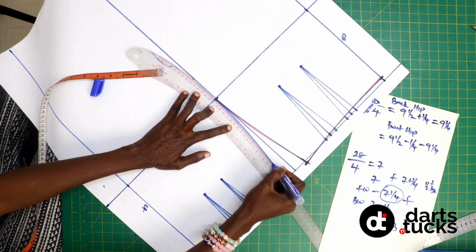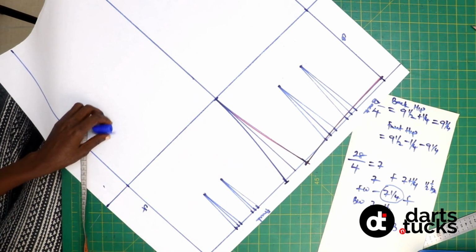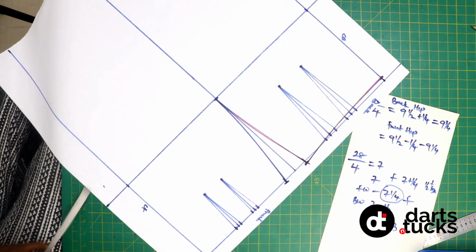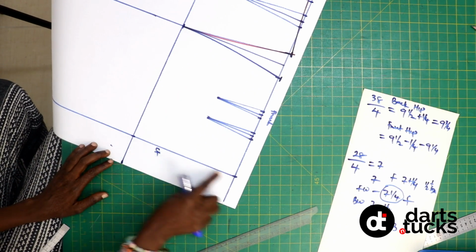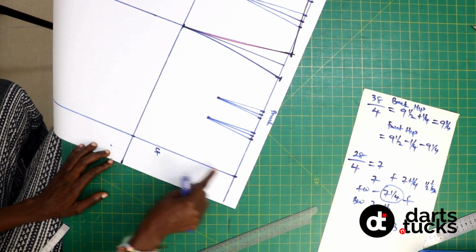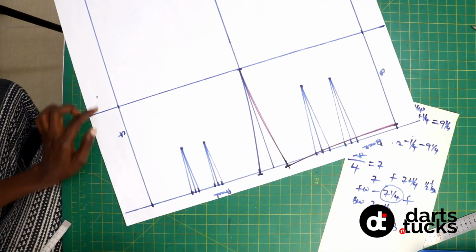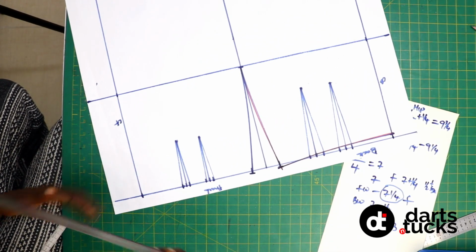Okay, so I have my front hip drawn like that. Then, we didn't need to go down here because this is the original center front hip depth that we got here. So that one is just for the center front, and this is the center front. So it remains like this.